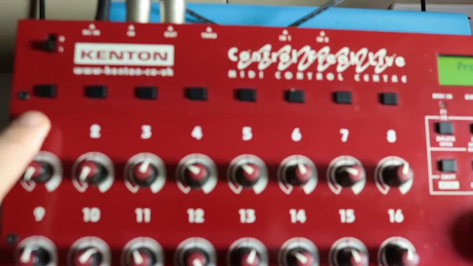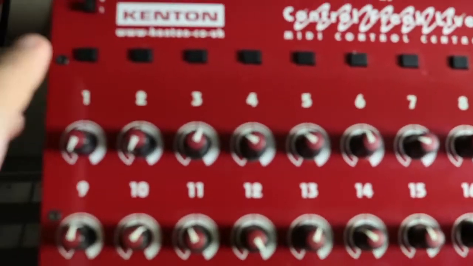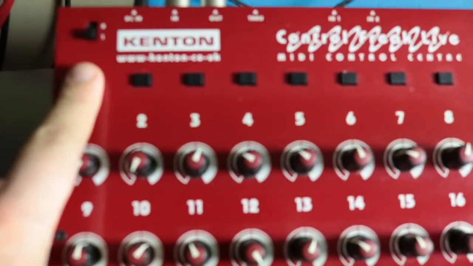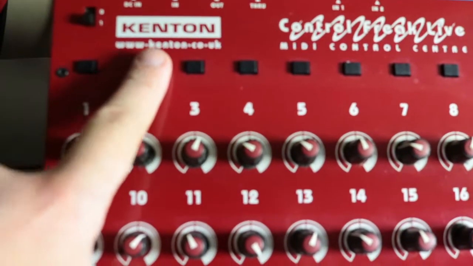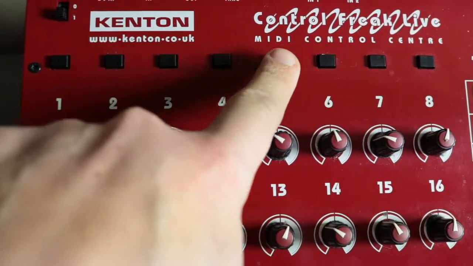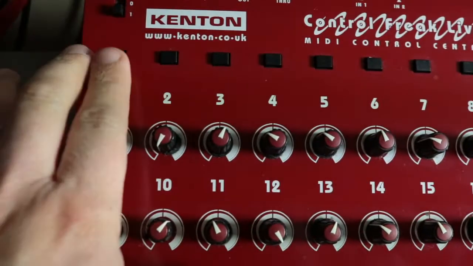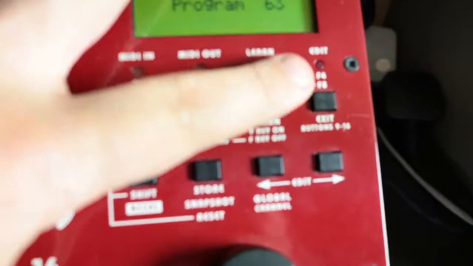Okay, this time I'll show you how to program one of the buttons to do something. What I'm going to do is make that button make DCO1 16 feet, 8 feet, 4 feet and 2 feet, DCO2 16 feet, 8 feet, 4 feet and 2 feet, so you can select the different ranges there. So we're going to go in edit mode again.